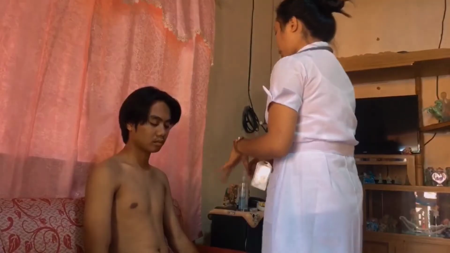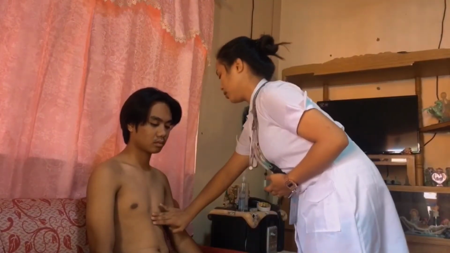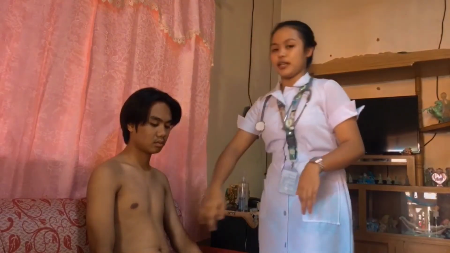So now, lastly, for the precordium, we're going to inspect and palpate the epigastric area of our patient. So sir, do you feel any pain? Okay, so there are no abnormal pulsations or lifts and heaves detected. Everything in the precordium is normal. No abnormalities of the pulsation, lifts or any heaves detected on our patient.